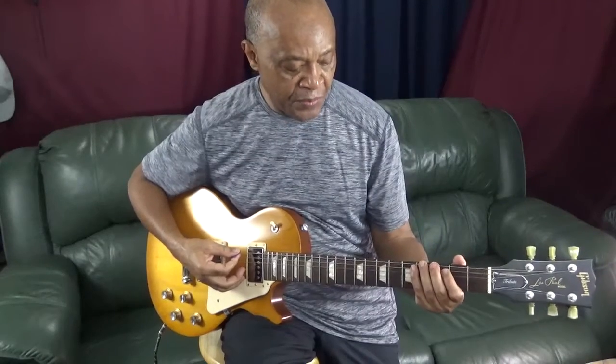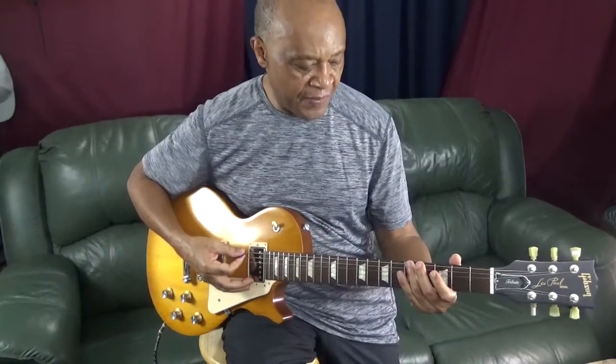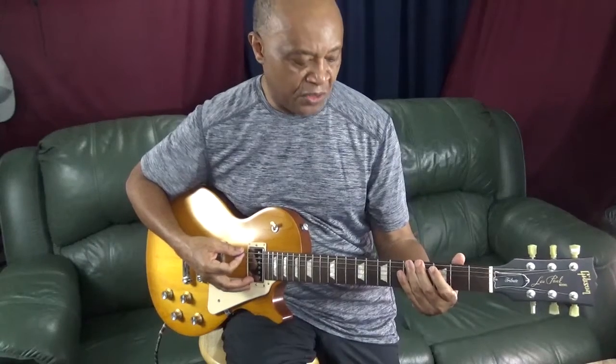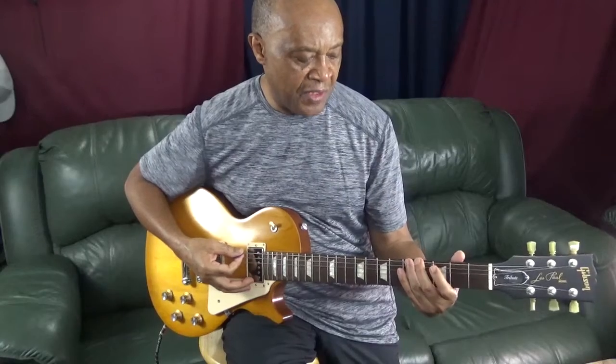And then to complete the entire scale, we play the A and G on the sixth string, 5th and 3rd fret.